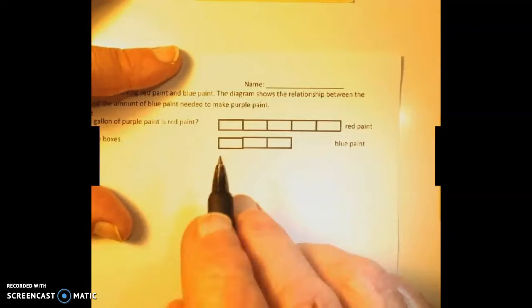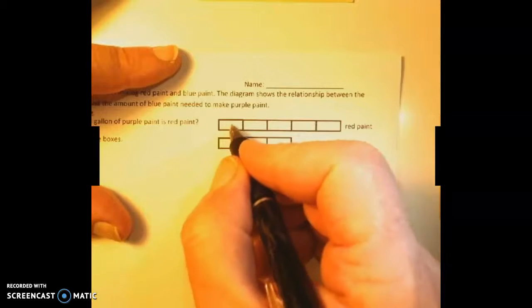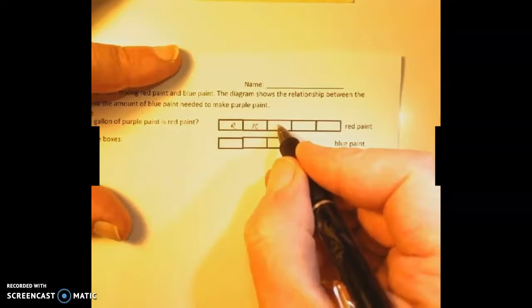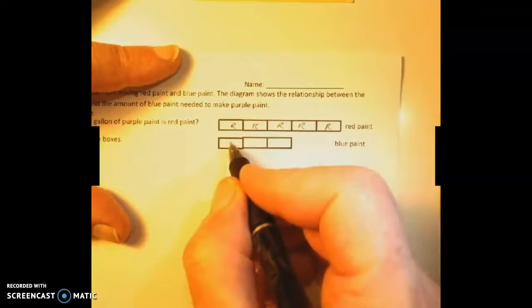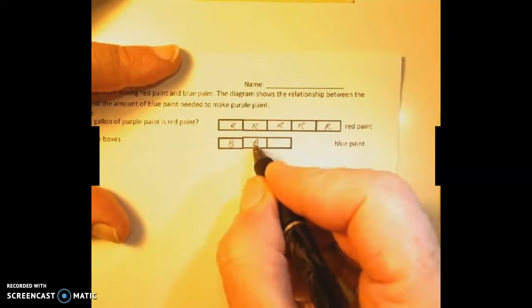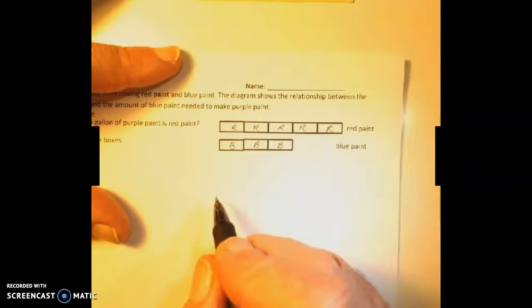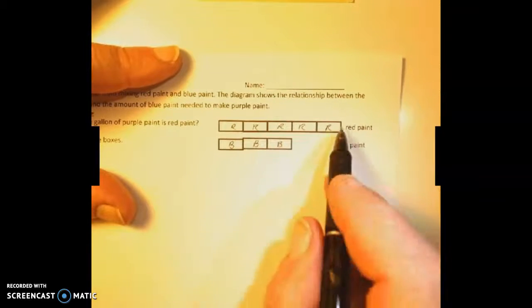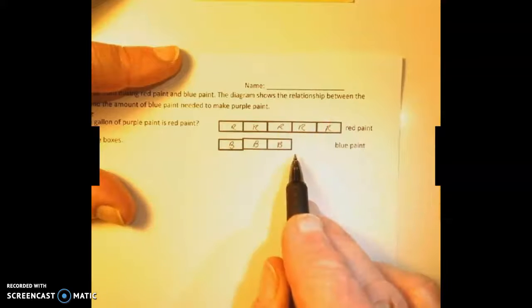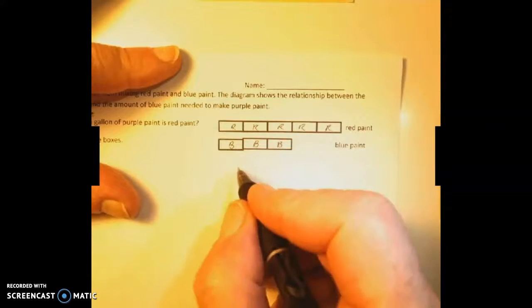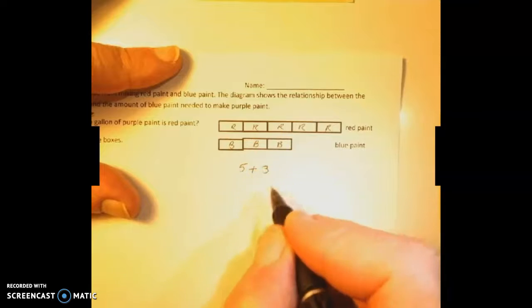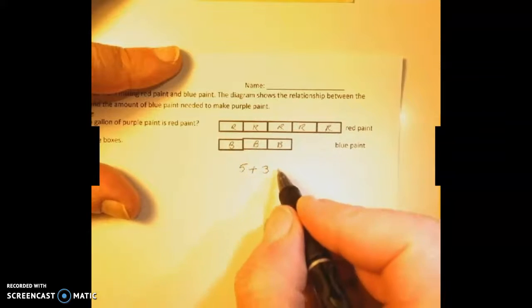When we did a problem like this in class, one of my kids said, well, could that be gallons? Yes, it could be. So you're having 5 gallons of red paint, and you're going to mix that with 3 gallons of blue paint. And the thing you have to realize is, how many gallons of purple paint would that make? That's going to be 5 plus 3, 5 red plus 3 blue.